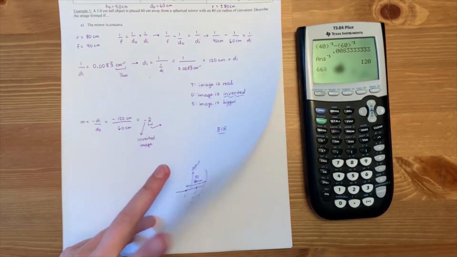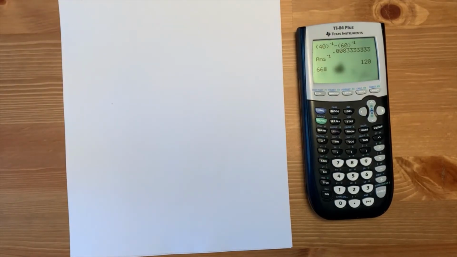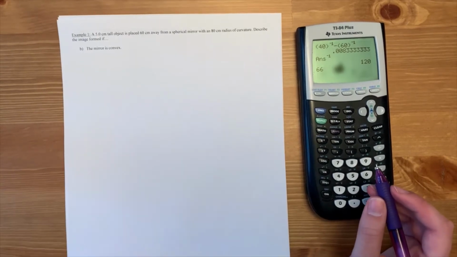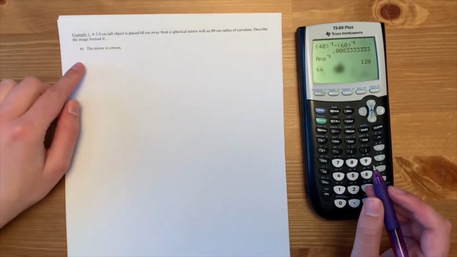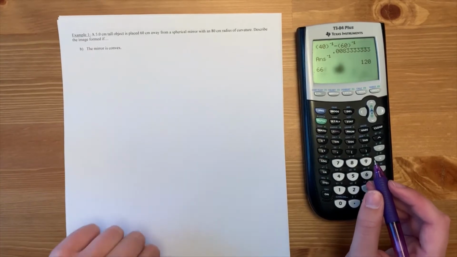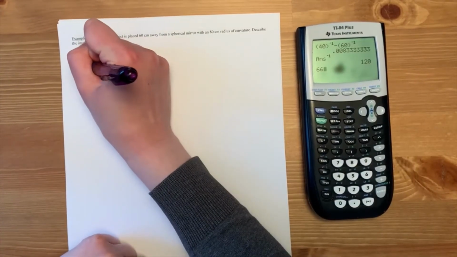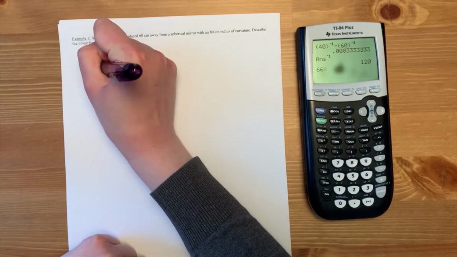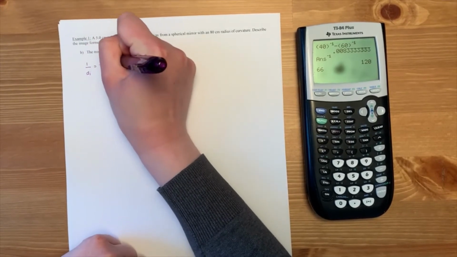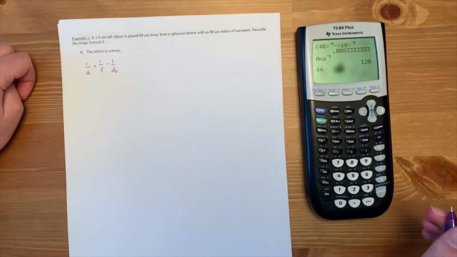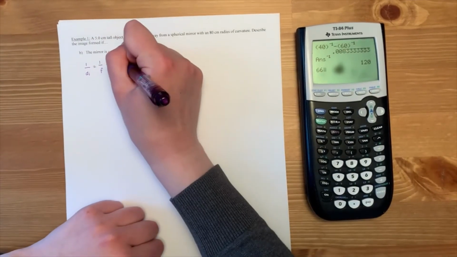Okay. Example 1, part B says the mirror is convex. So same example, but just now the mirror is convex. So we're gonna do the exact same thing here. So starting with this, we know from what we did a minute ago, okay, that 1 over di is equal to 1 over f minus 1 over do.